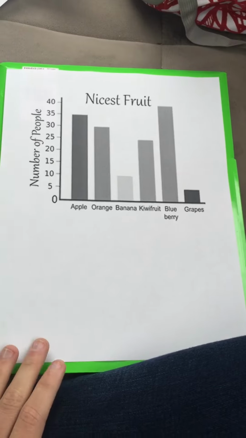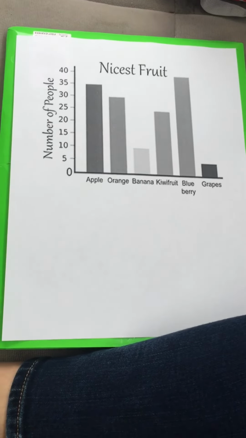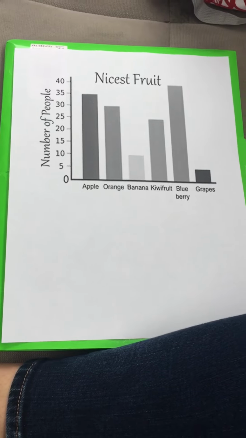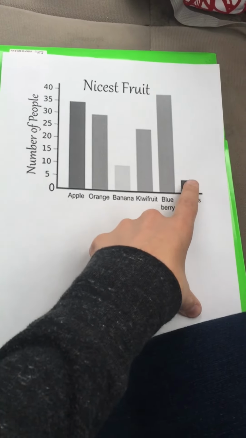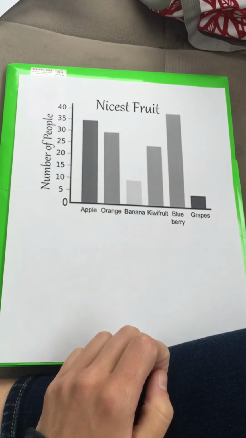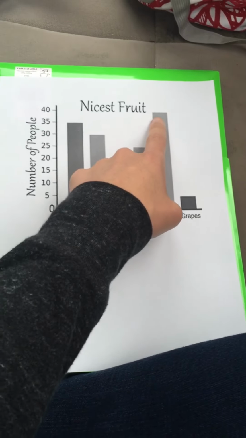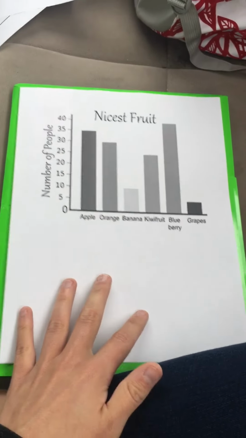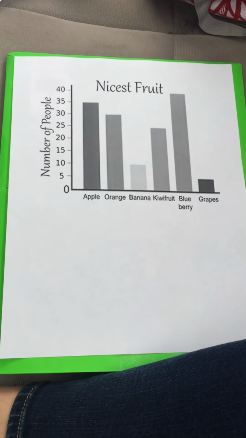And so we can ask and interpret different things about this survey by saying, what's the least nice fruit? And we know that it's grapes because it's low at the 5 mark. What was the nicest fruit? We can look and we know that it's the blueberry because it goes all the way up to the 40. So hopefully that gave you a better idea how we can interpret and represent data using graphs.